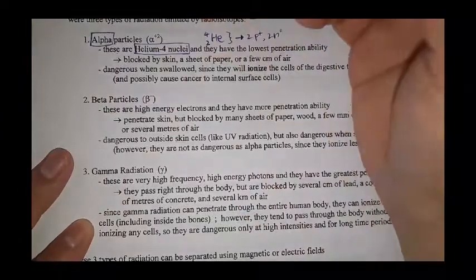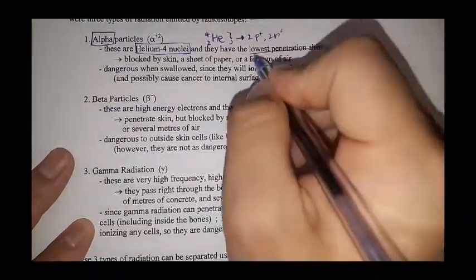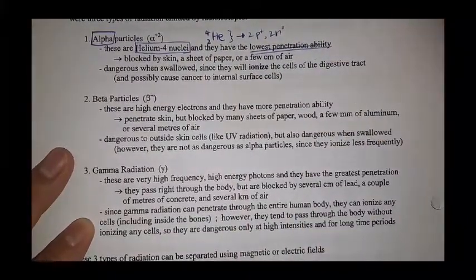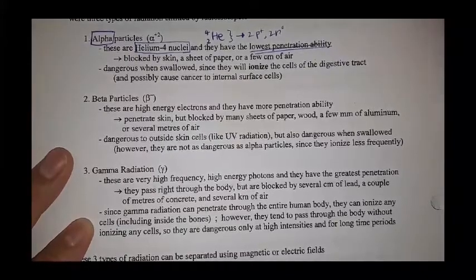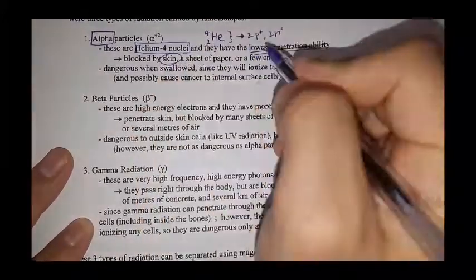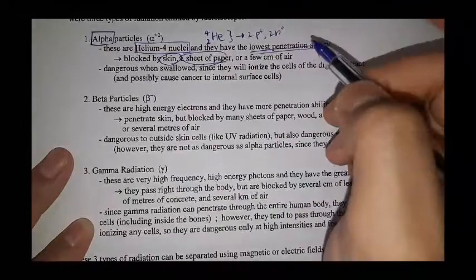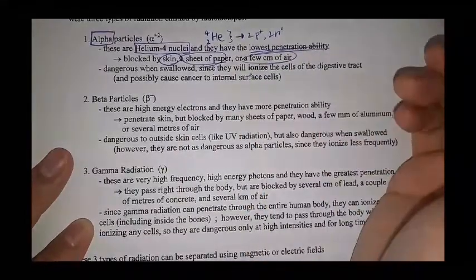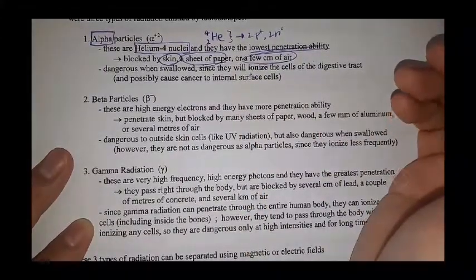When it comes to size compared to any others, it's the biggest, and thus it doesn't have a lot of penetrating ability. In fact, it can be blocked by skin, a sheet of paper, or a few centimeters of air, which is good enough to block this particle.